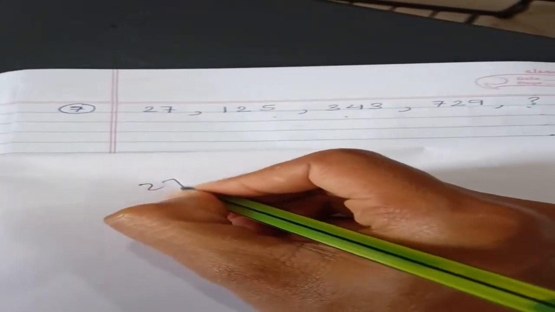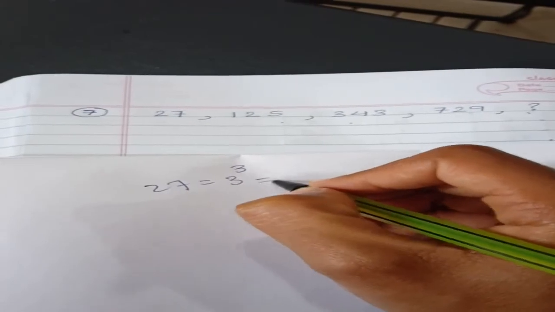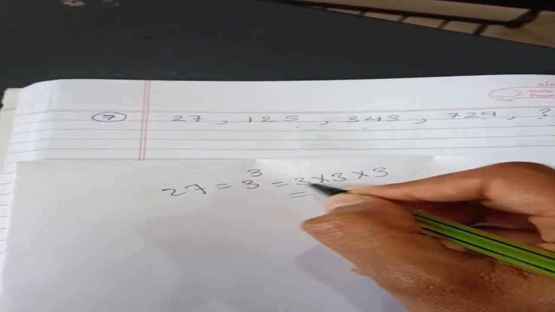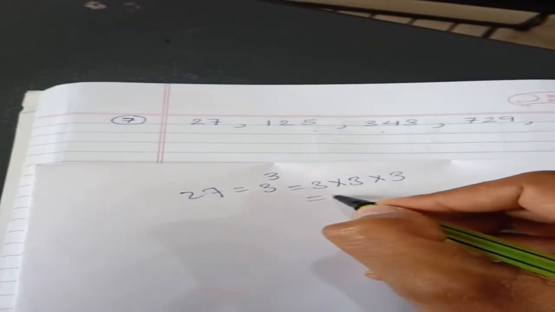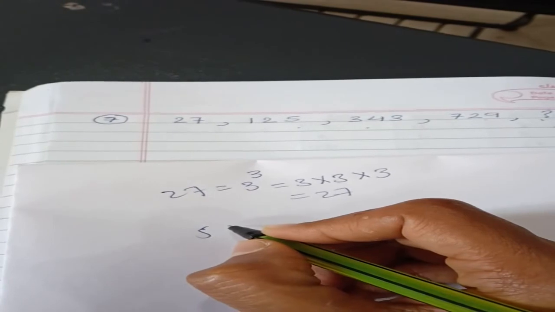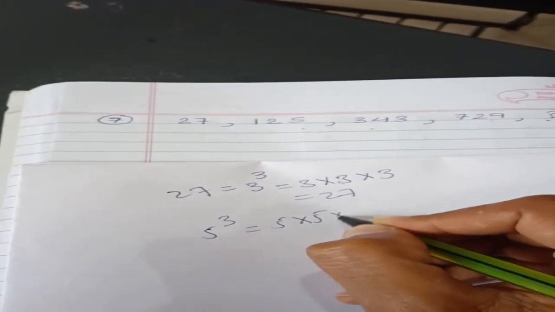Next problem, 27, 125, 343, 729. We should find what the entry here is. 27 is nothing but what? 3 cube. What is 3 cube? 3 into 3. So that is 3 3s are 9, 9 3s are 27. Similarly, what is 5 cube? It is nothing but 5 into 5 into 5.